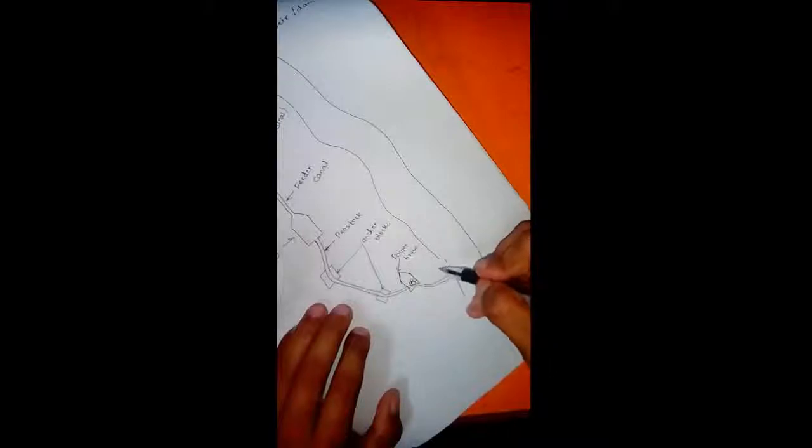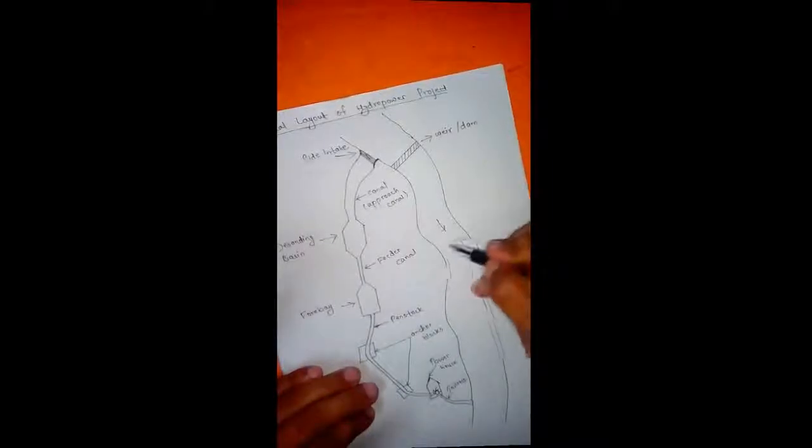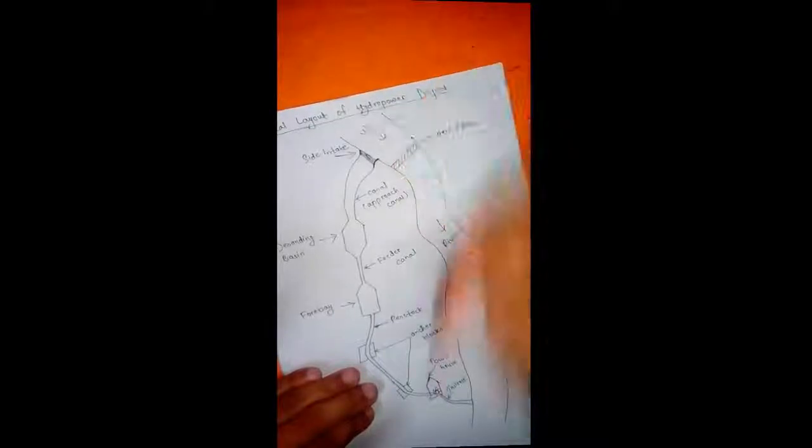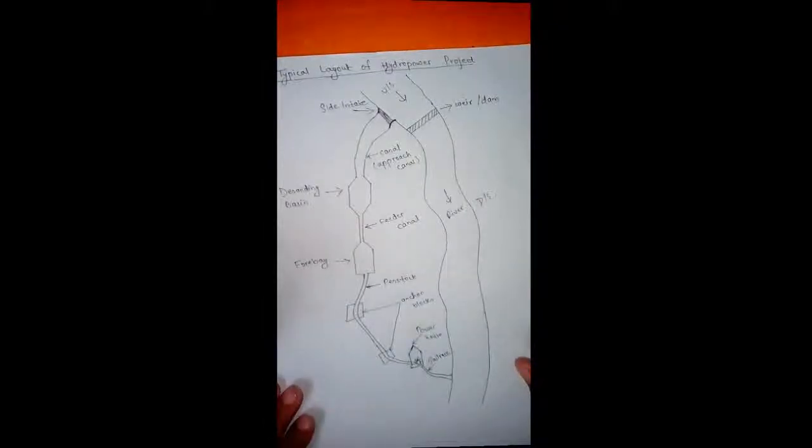and the water from the powerhouse is again sent into the downstream river. This is known as tail race. Now this means this is the river. This part is the downstream part, and this part of the river is the upstream part. Okay, this is the typical layout of a hydropower project that comprises the side intake structures.